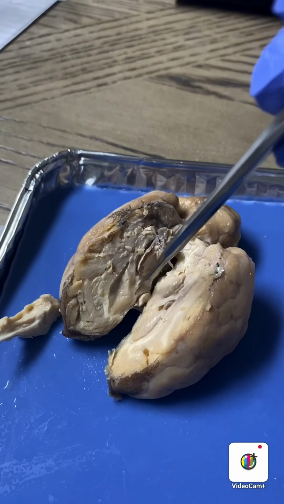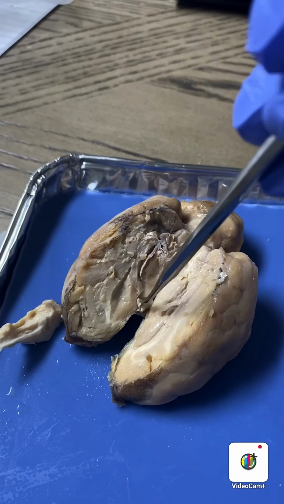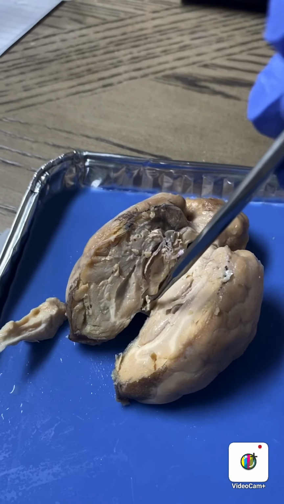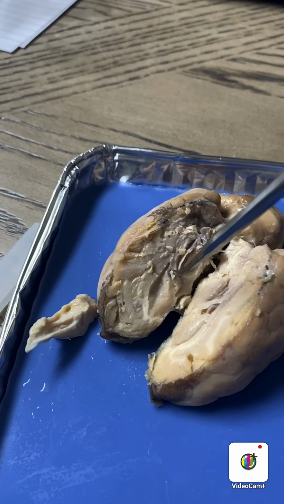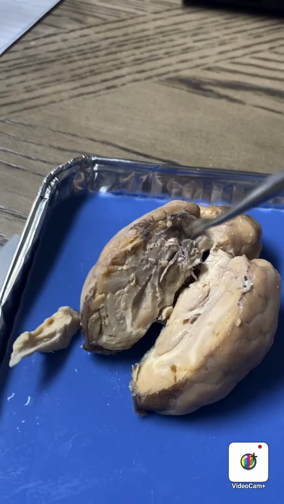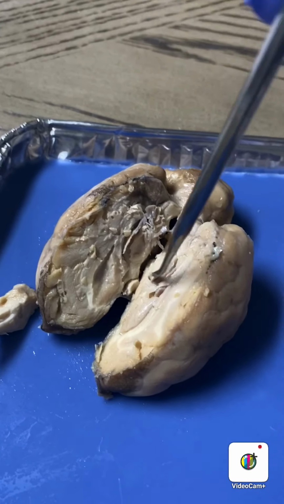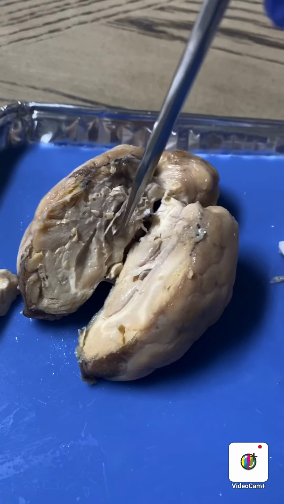So the hypothalamus is located here. And the thalamus is located here. The pineal gland is located here.